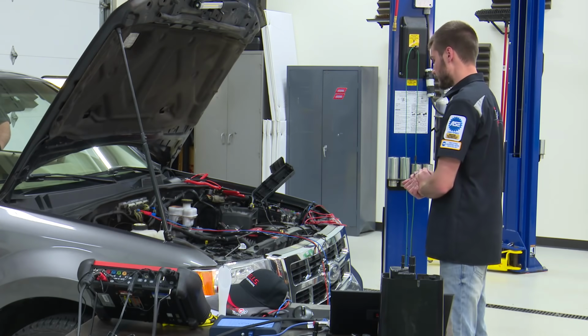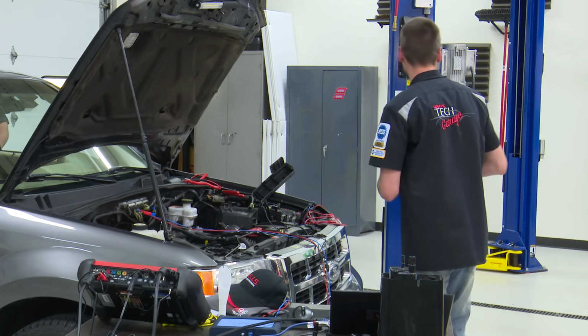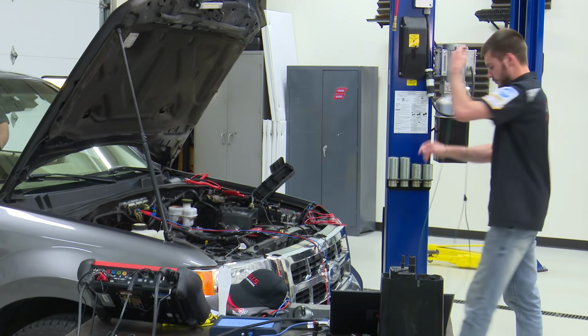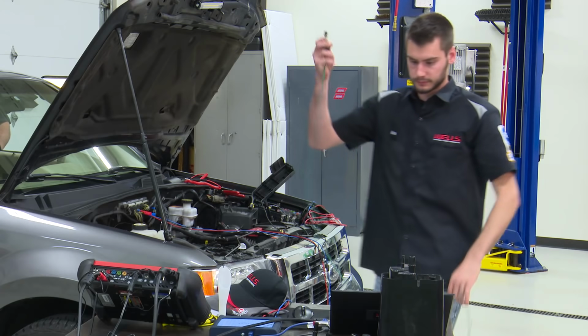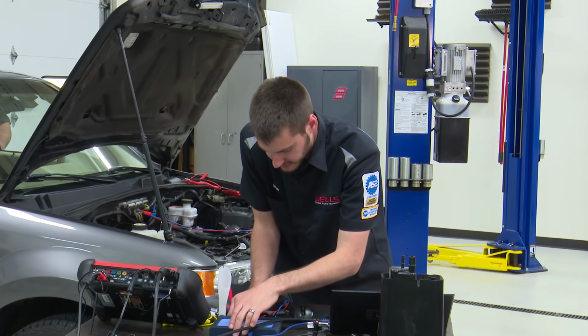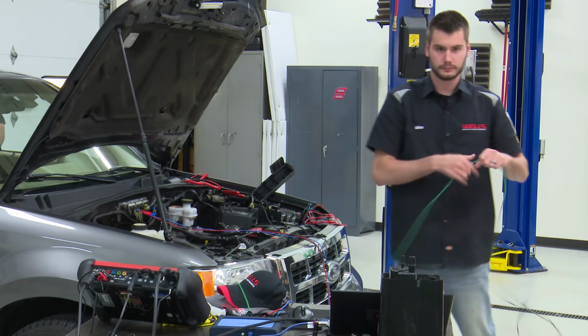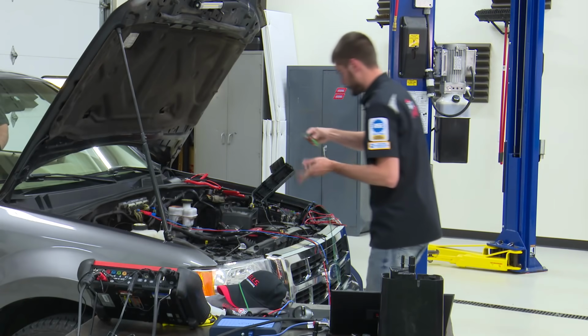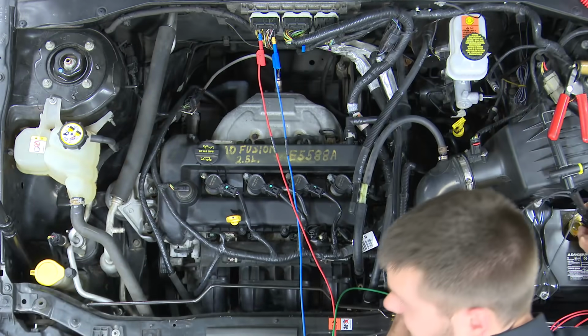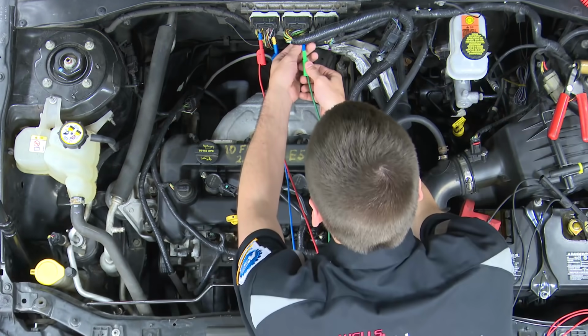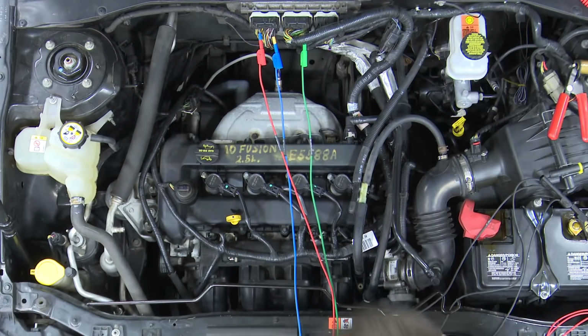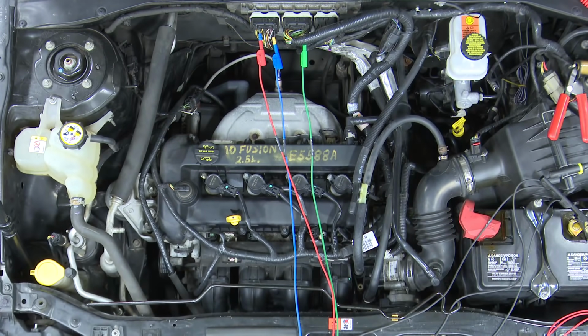Okay? That being said, let's hook up one more channel. I'm going to put our purge solenoid on now. That's going to be on channel C. That is going to be our green channel. Make sure our ground stays connected. And that is going to be here. And now we have that on. And we'll turn that on. We'll go 20 volts on that.